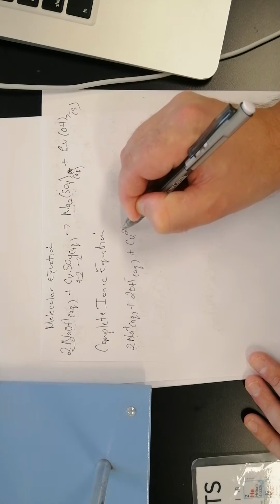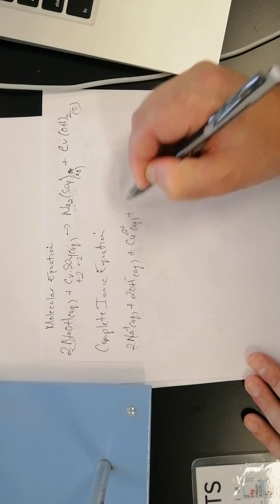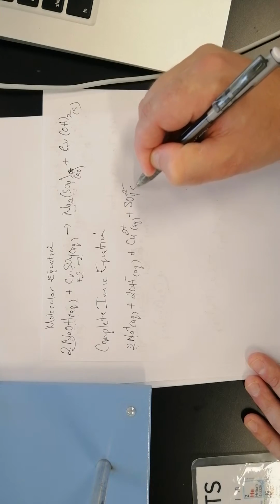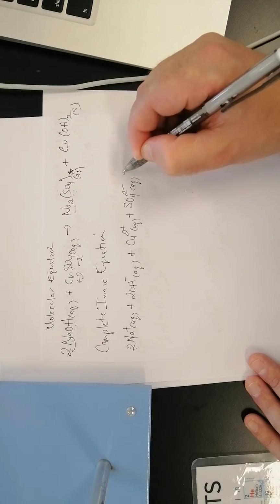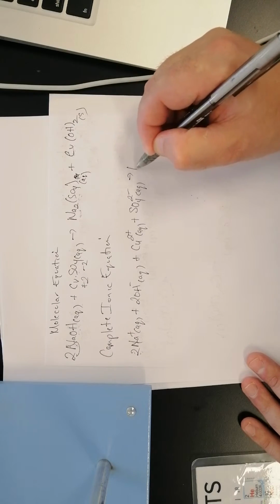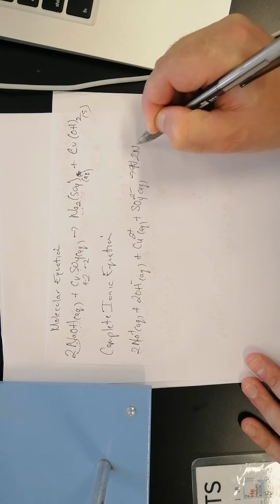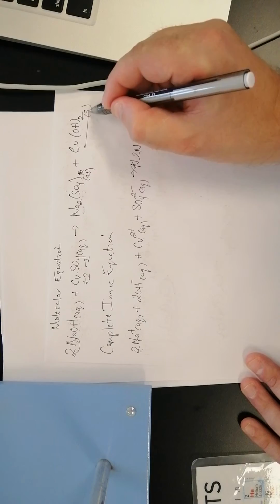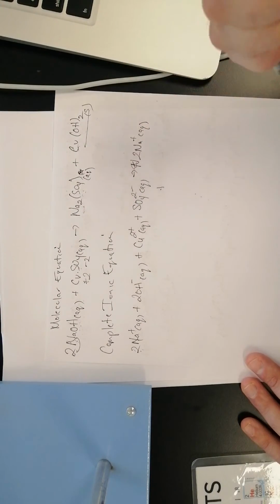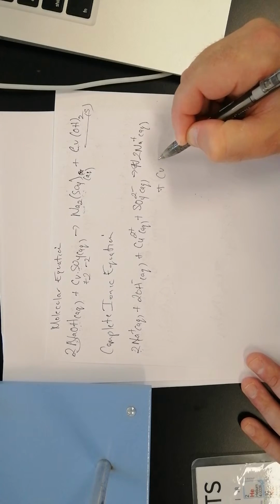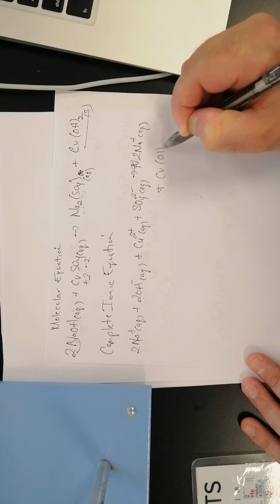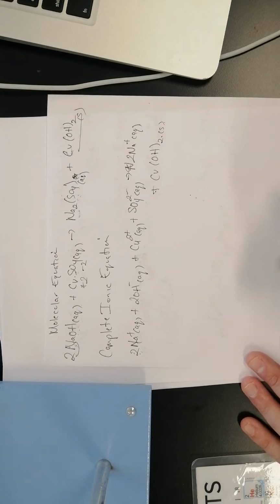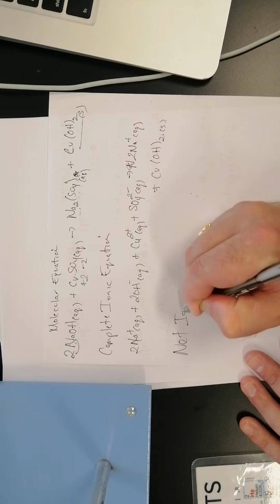That's going to be 2 plus aqueous plus SO4 2 minus aqueous. On the other side of the equation, we have 2 sodium plus aqueous. And then this is solid, it's the precipitate, so we just write it as it is. Copper hydroxide solid.